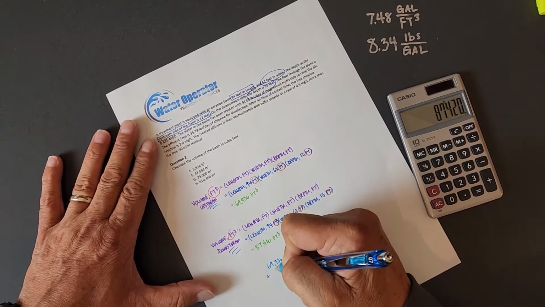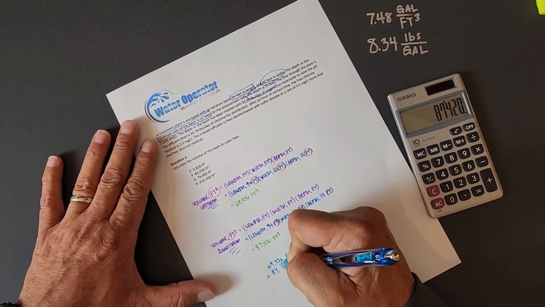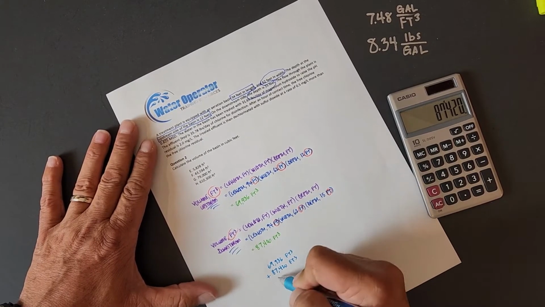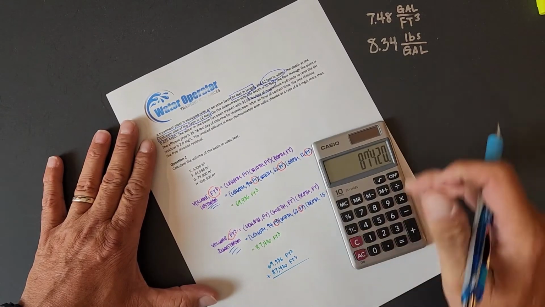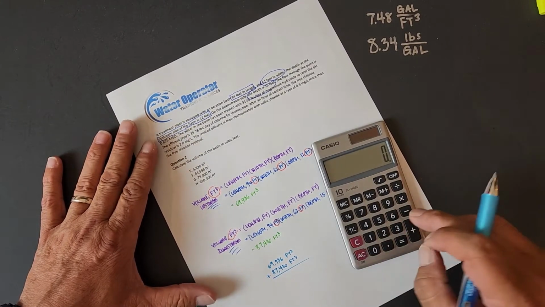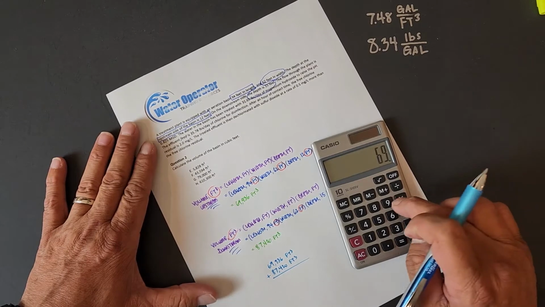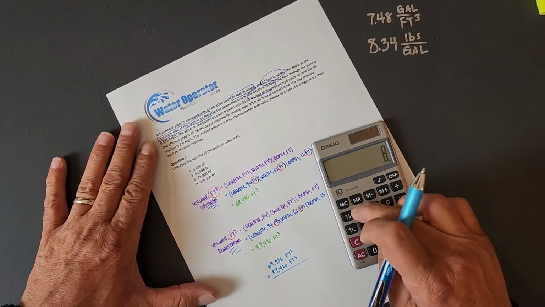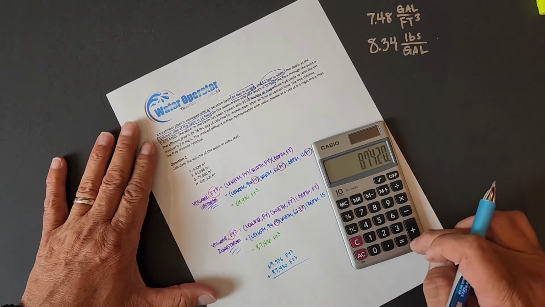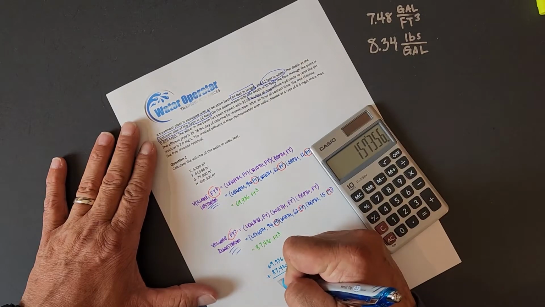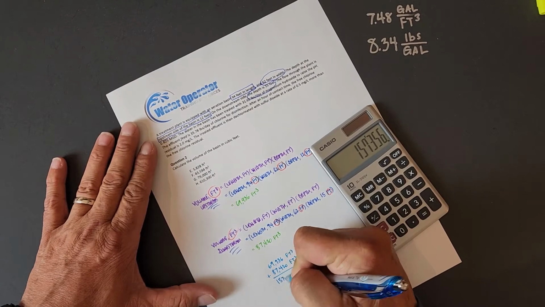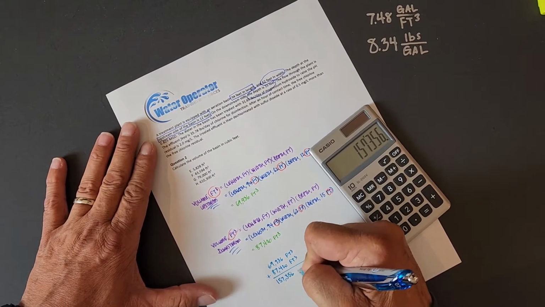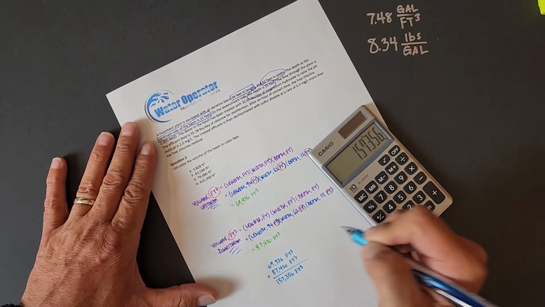I'm going to add it with 87,420 cubic feet. I already have this on here, but let's go ahead and zero it out. 69,936 plus 87,420. That gives me 157,356 cubic feet.